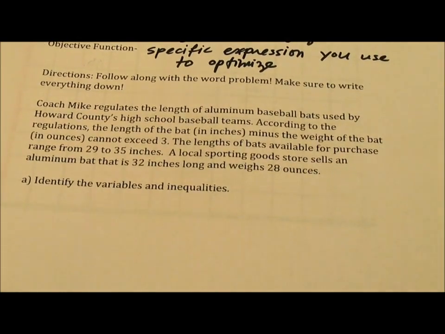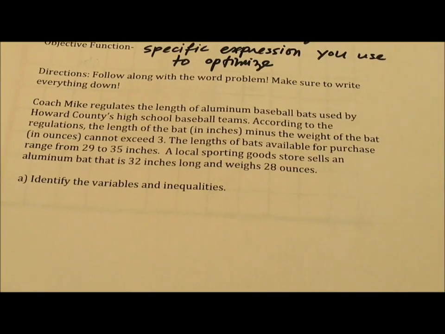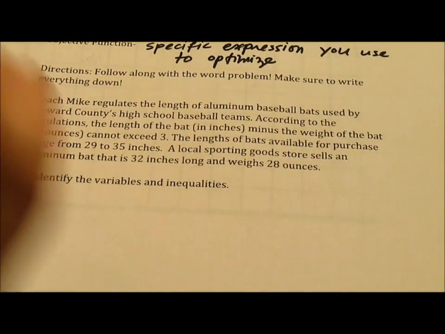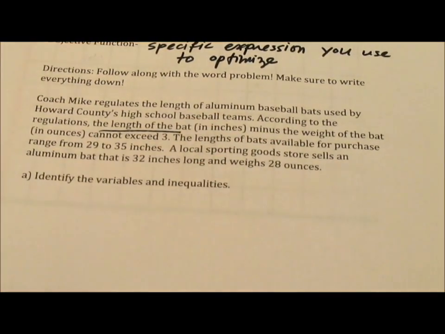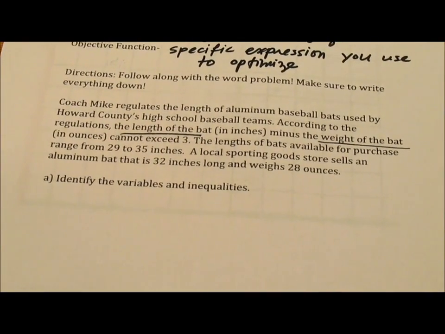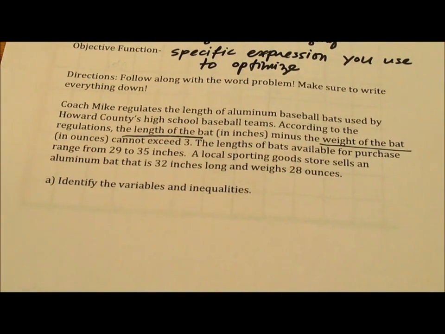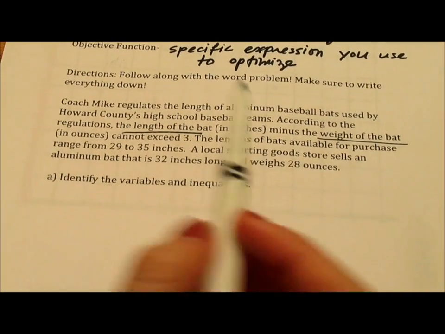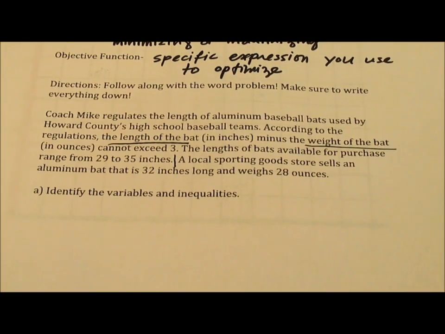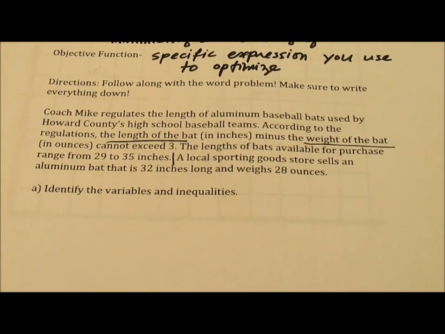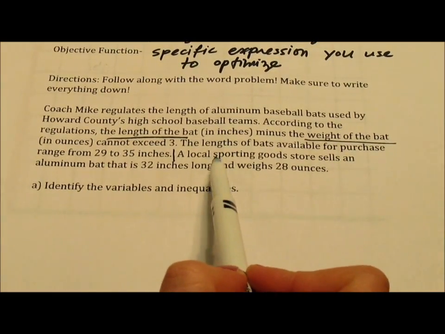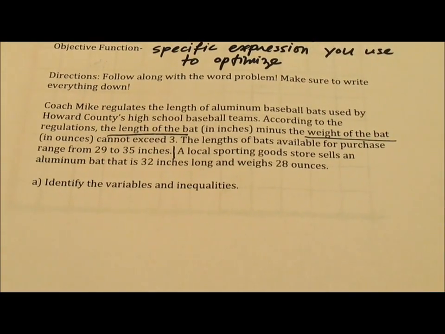Coach Mike regulates the length of aluminum baseball bats used by Howard County's high school baseball teams. According to the regulations, the length of the bat minus the weight of the bat cannot exceed 3. The lengths of bats available for purchase range from 29 to 35 inches. And then our last piece of information here is a local sporting goods store sells an aluminum bat that is 32 inches long and weighs 28 ounces. Don't worry about that last sentence. That applies to our part C on the back after the graphing.